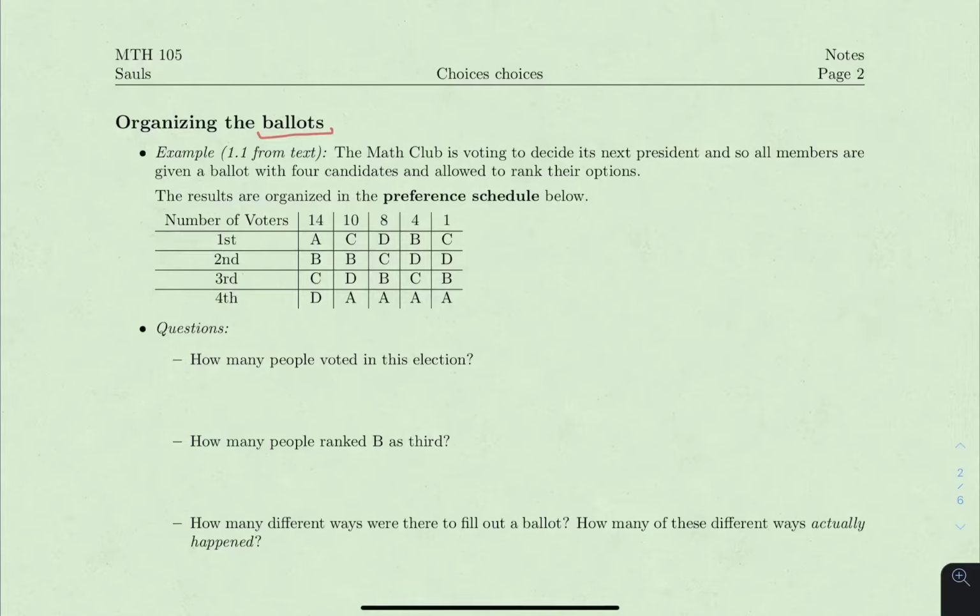And so there needs to be a good way to organize the information rather than just looking at all the individual ballots. Individual ballots are the source information, but we want something that's a little bit more concise. So the example we're going to run with here is from the book. It's example 1.1, and it's about the math club, no less. So the math club needs to decide who's going to be their next president. So all the members are given a ballot and asked to rank their choices.